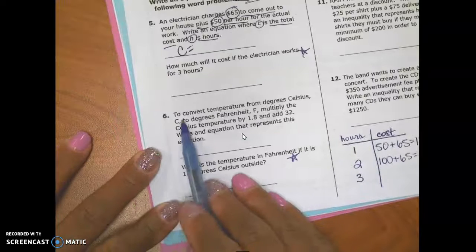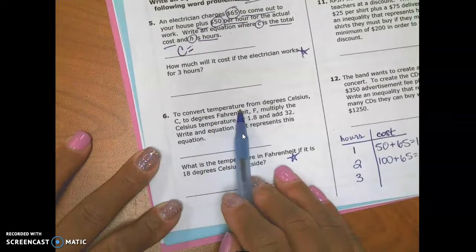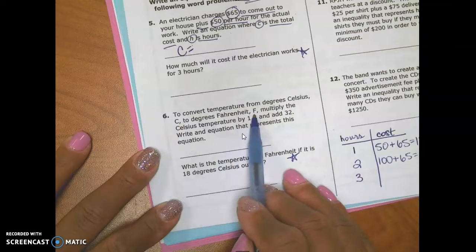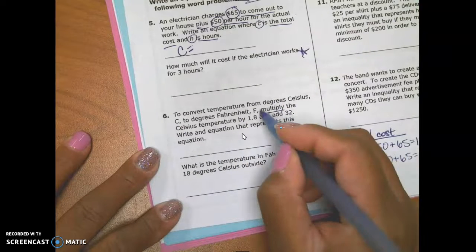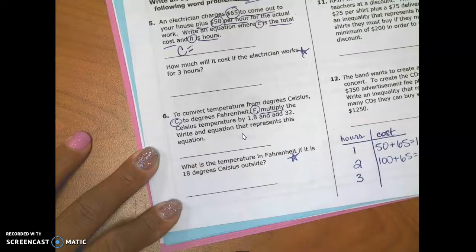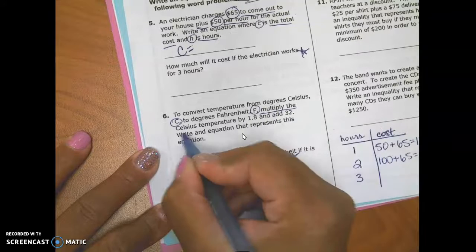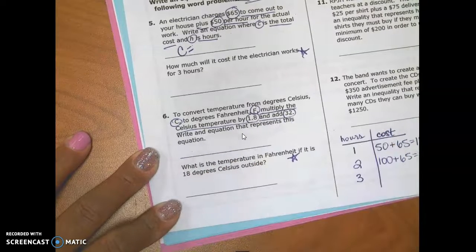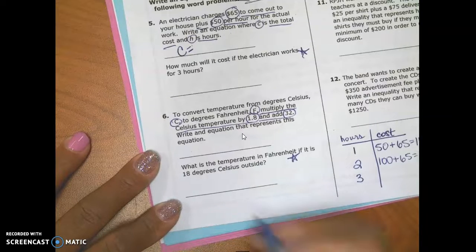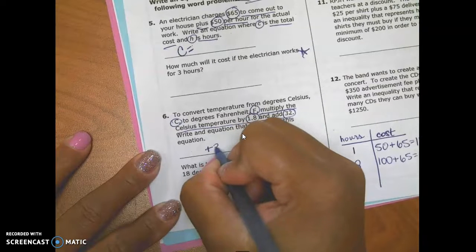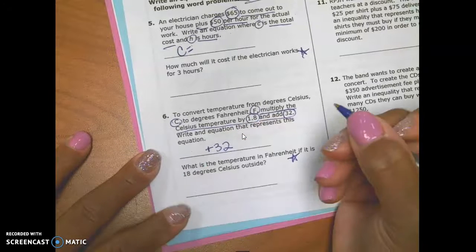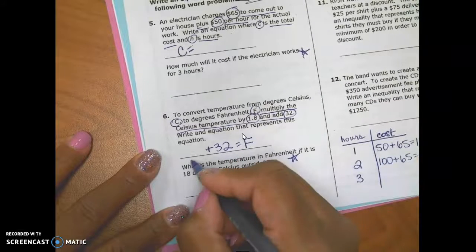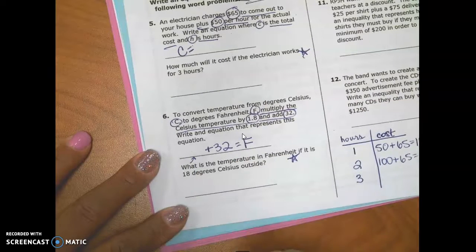Over here, it says to convert temperature from degrees Celsius, C, to degrees Fahrenheit, F, multiply the Celsius temperature by 1.8 and add 32. I want to add 32. I'm multiplying Celsius by something to get F. You need to put this part here.